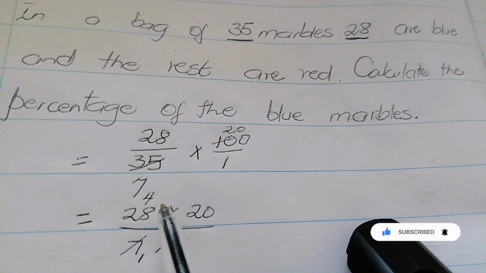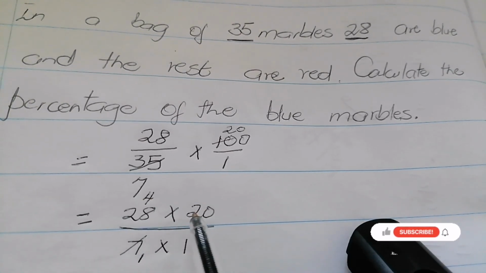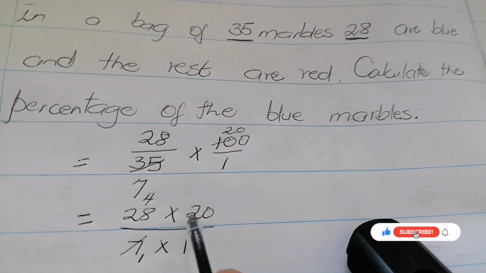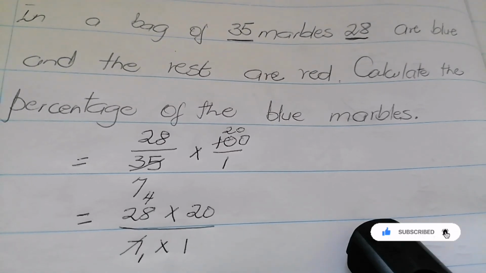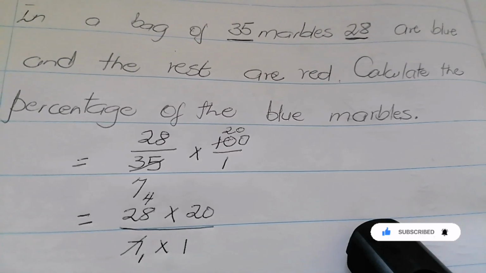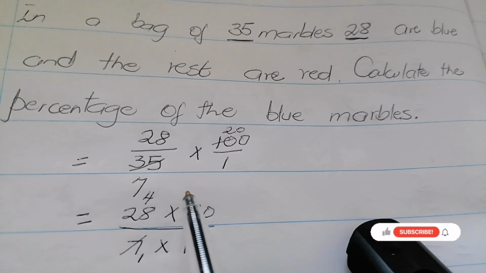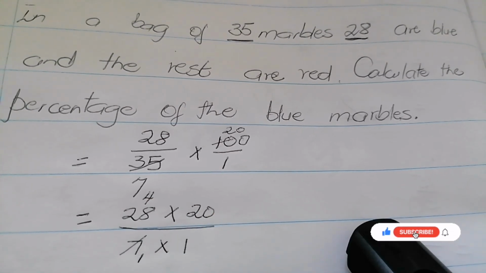So now we're going to say 4 times 2, which is equal to 8. 4 times 0 is 0.